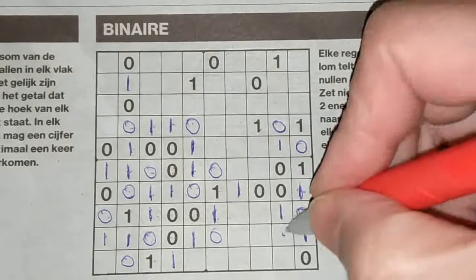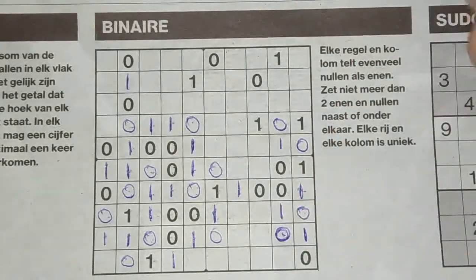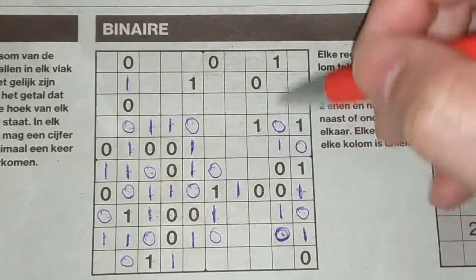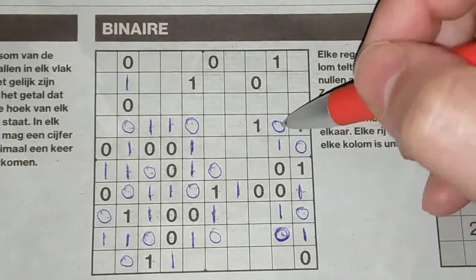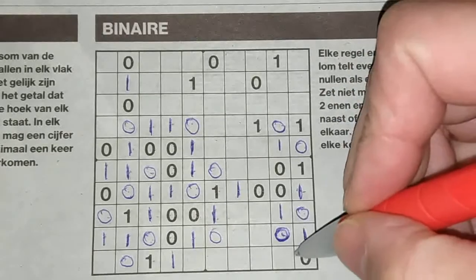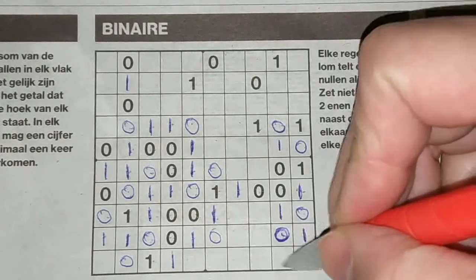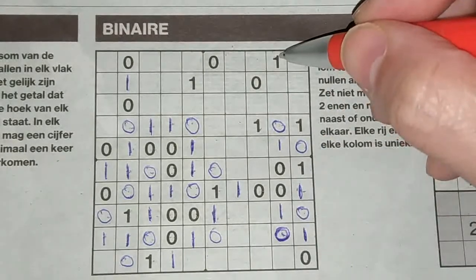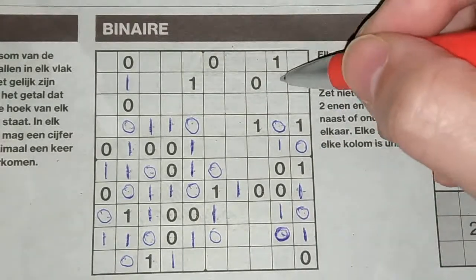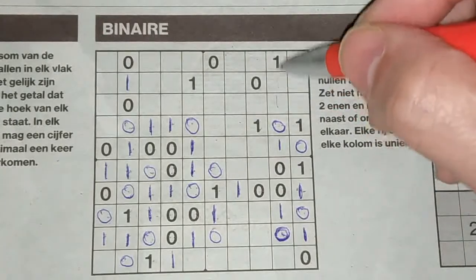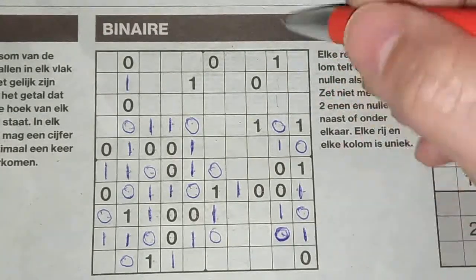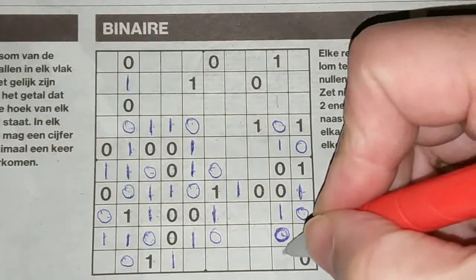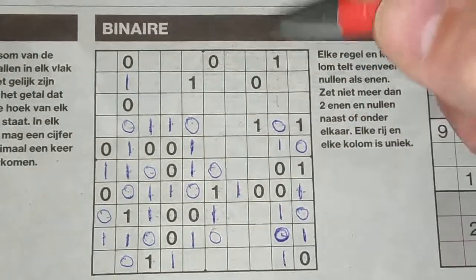This should be an O. Same like here in this column, 4 O's. If I place the 5th and the final O of this column here, that means that I have 3 ones in a row. Not allowed. So this cannot be an O. This should be a 1.